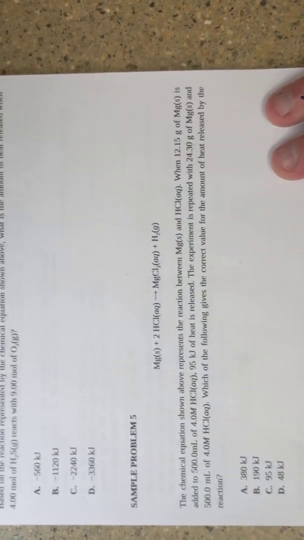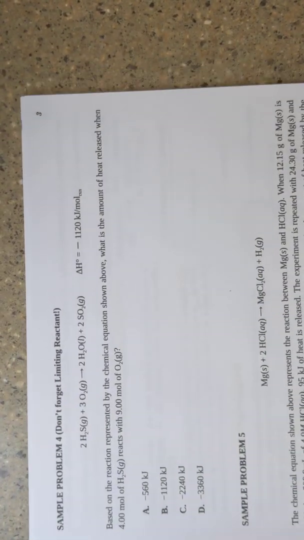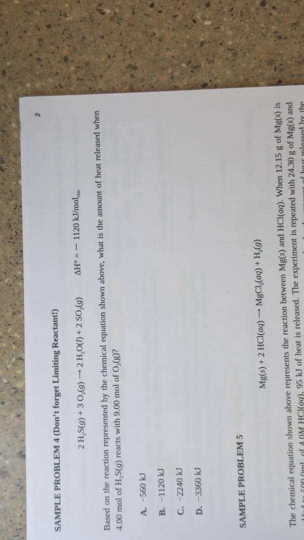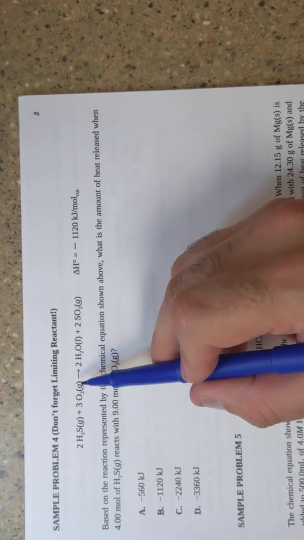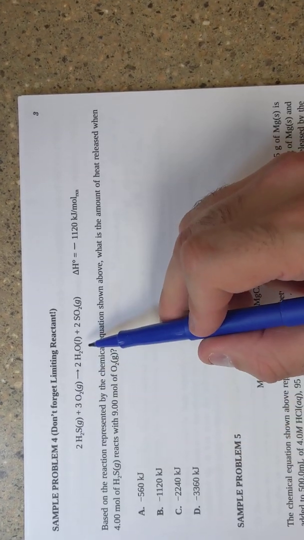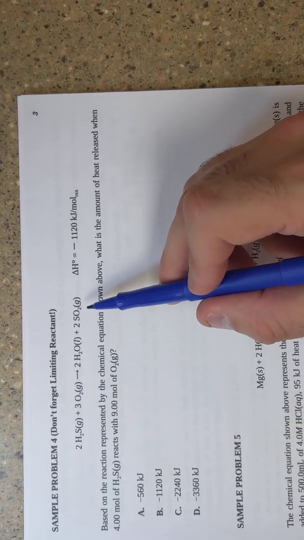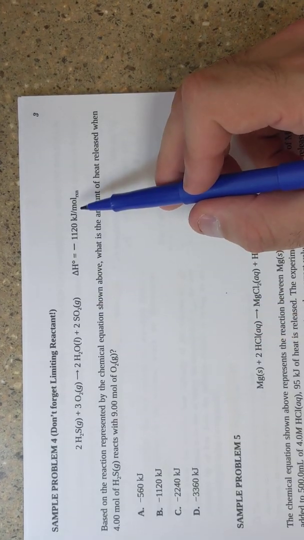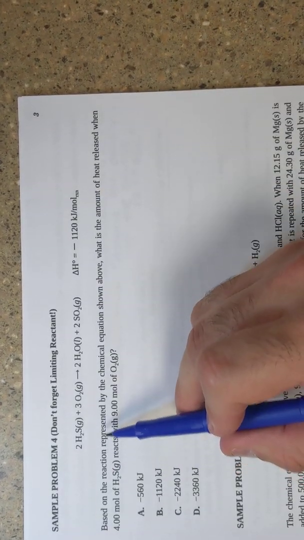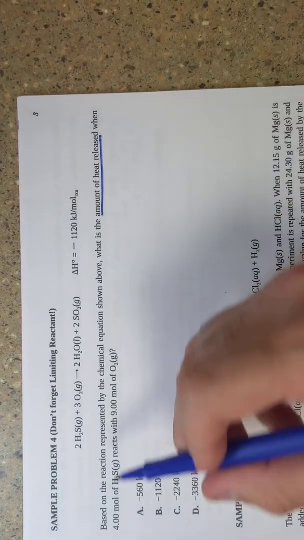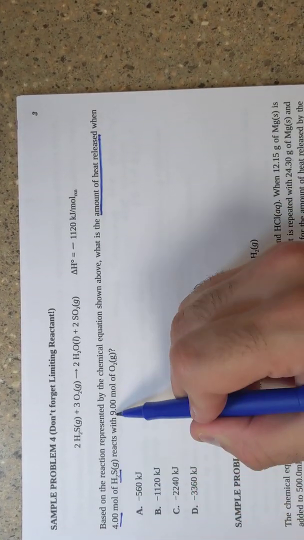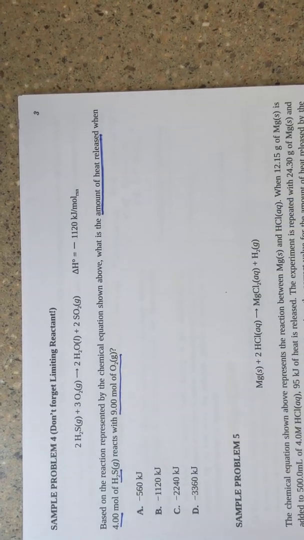I'm going to jump over to question 4. Question 4 is a limiting reactant problem, okay? If I have 2 moles of H2S and I react it with 3 moles of O2, I get 2 moles of H2O, 2 moles of SO2, and this much energy comes out. Based on the reaction above by the chemical equation shown above, what is the amount of heat released when 4 moles of H2S reacts with 9 moles of O2?